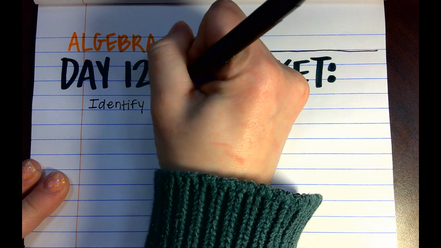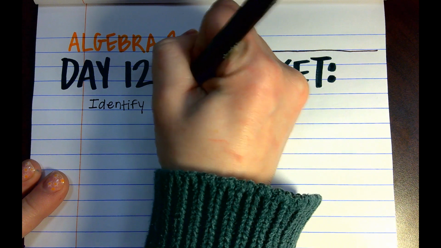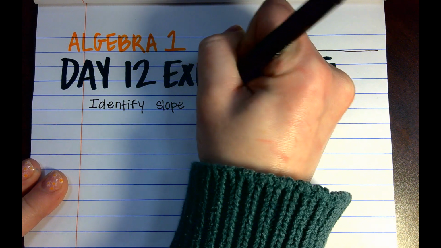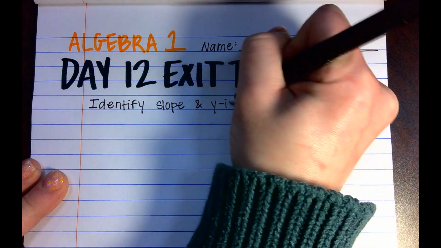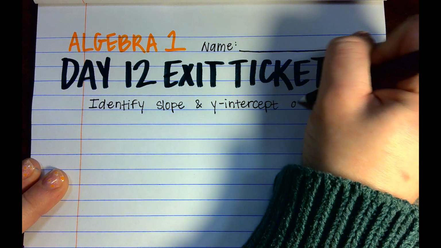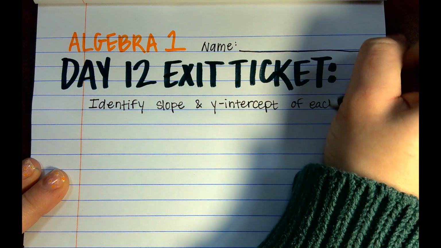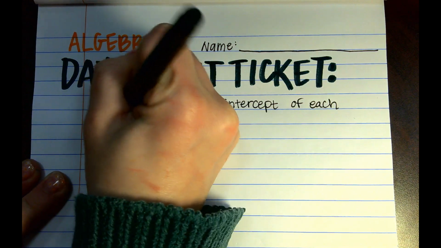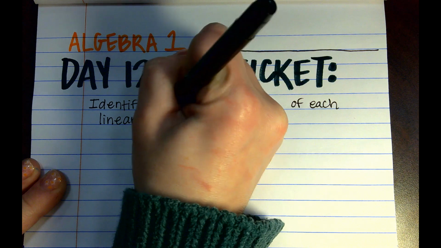For your exit ticket, I want you to identify slope and y-intercept of each linear equation.